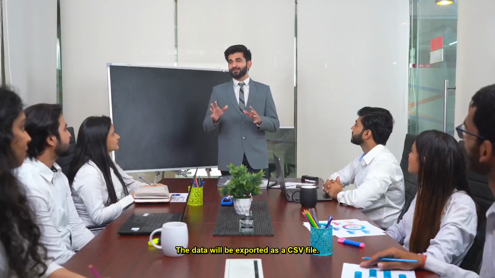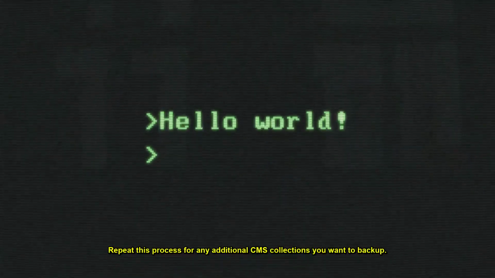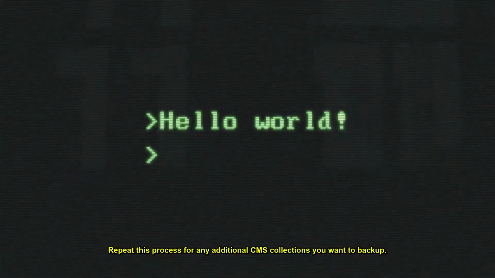The data will be exported as a CSV file. Save the CSV file in a designated backup folder on your computer. Repeat this process for any additional CMS collections you want to backup.